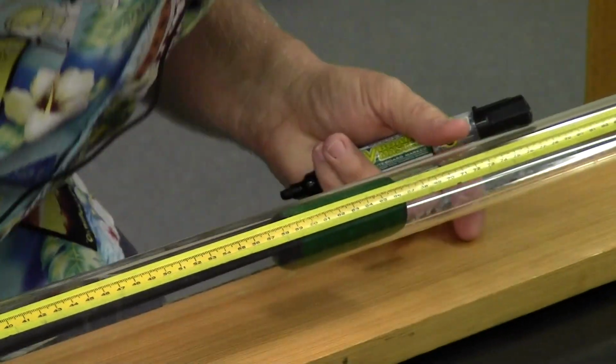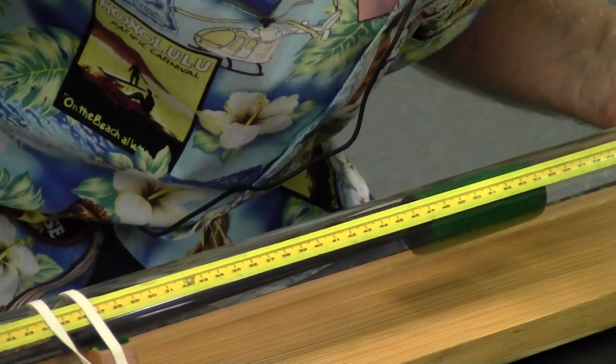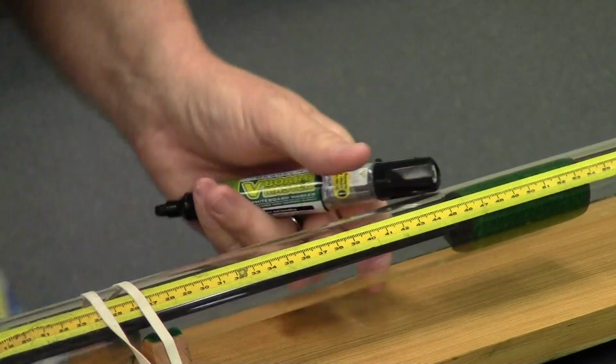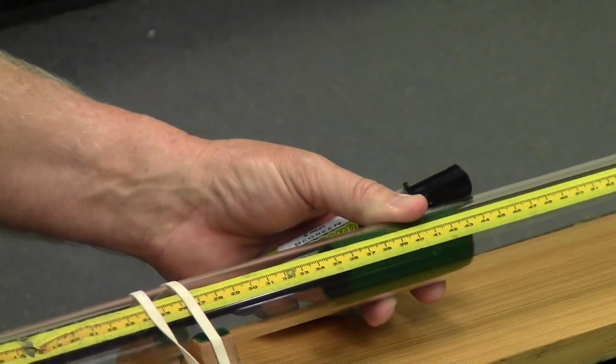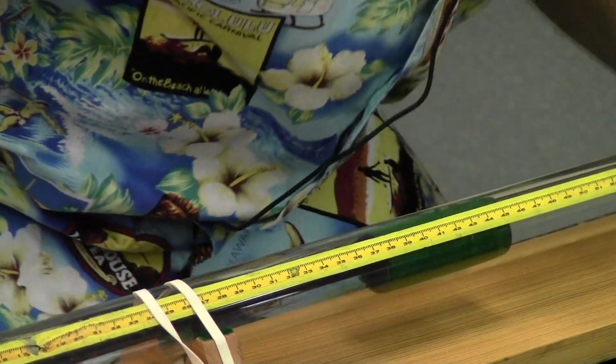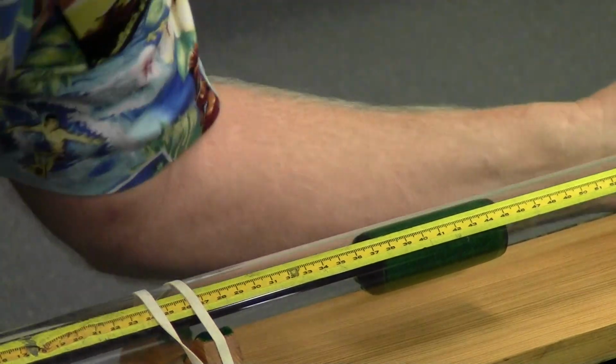And then let's try the fourth one. Try to get close. Oh, kind of jammed here. So it's somewhere in this area. I think I can still hear it like that.